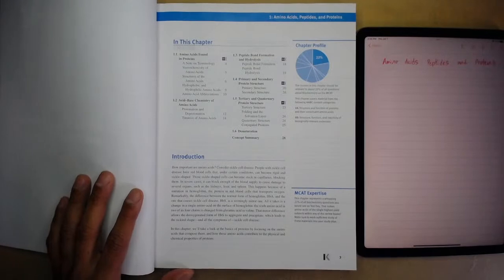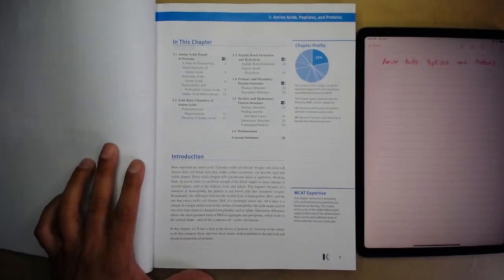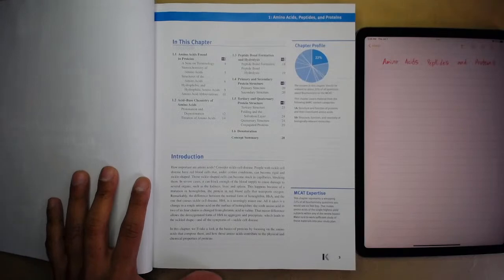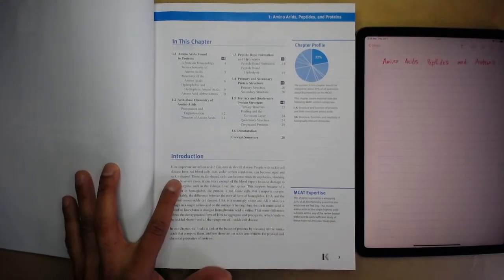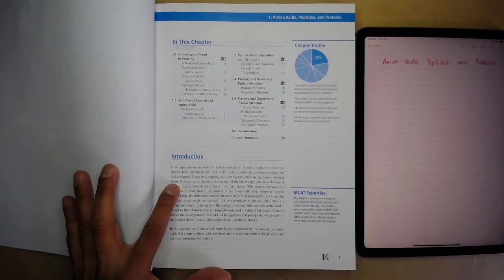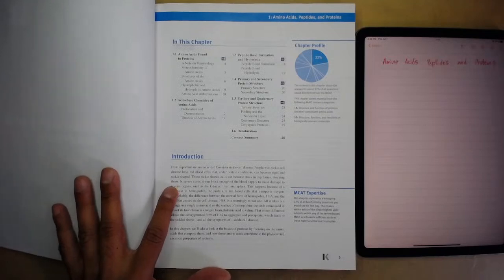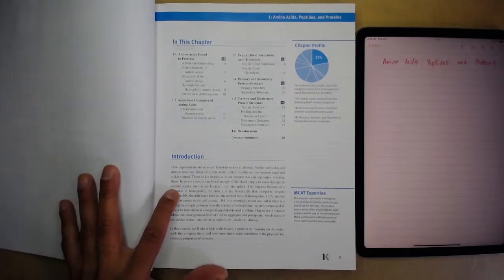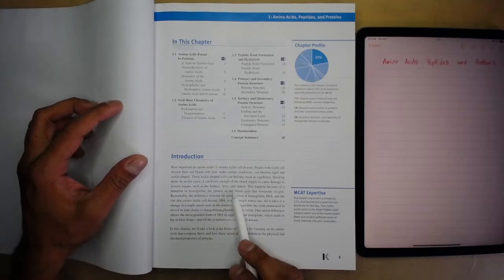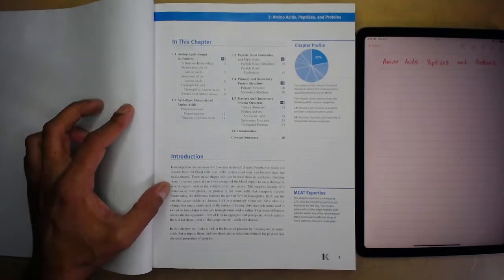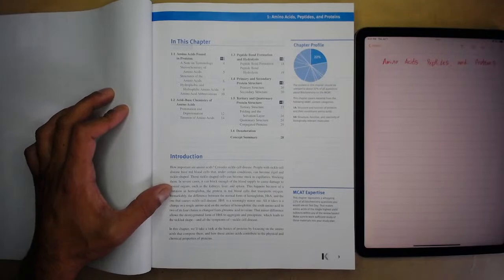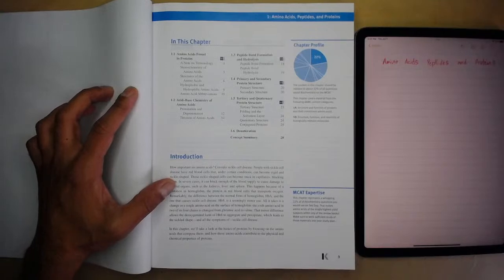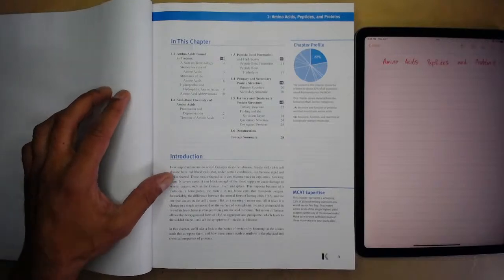How important are amino acids? Consider sickle cell disease. People with sickle cell disease have red blood cells that under certain conditions can be rigid and sickle-shaped. Those sickle-shaped cells can become stuck in capillaries, blocking them. In severe cases, it can block enough of the blood supply to cause damage to several organs, such as the kidneys, liver, and spleen. This happens because of a mutation in hemoglobin, the protein in red blood cells that transports oxygen.